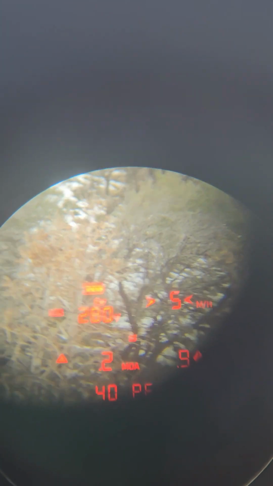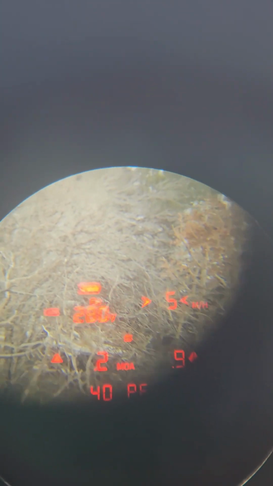This is going to be a step above your kind of CDS turret type system, because we're getting temperature out of this, and we're getting atmospheric pressure. So it's real time, real altitude, giving you exactly what your drop's going to be.